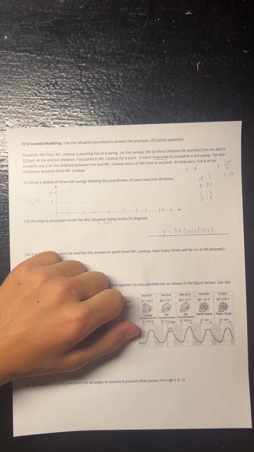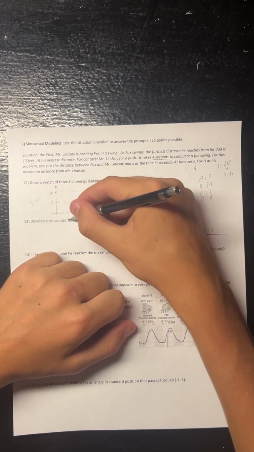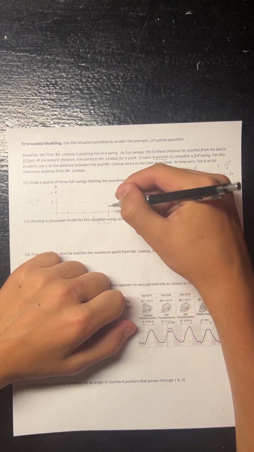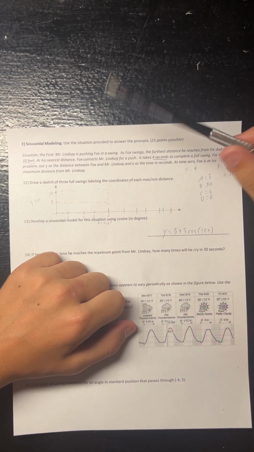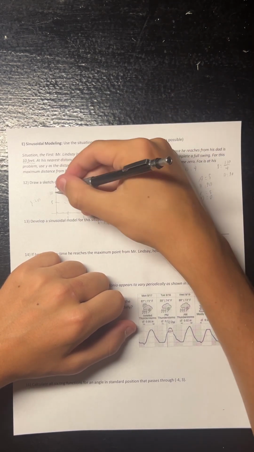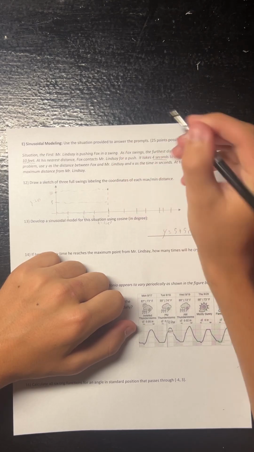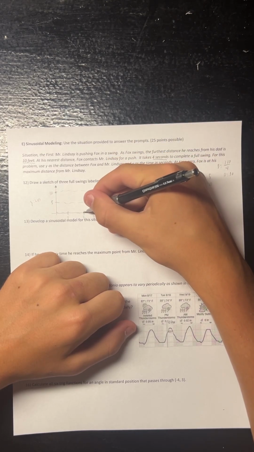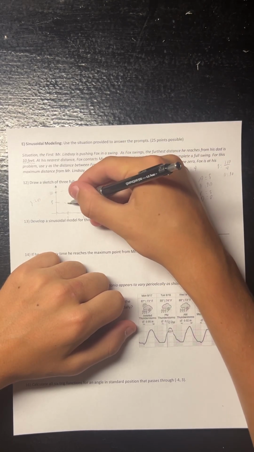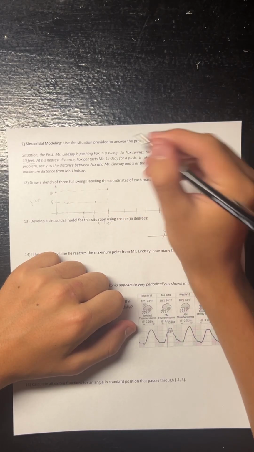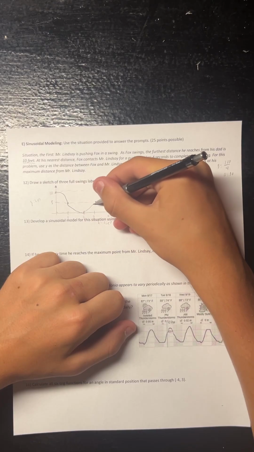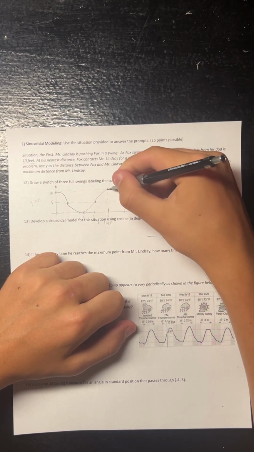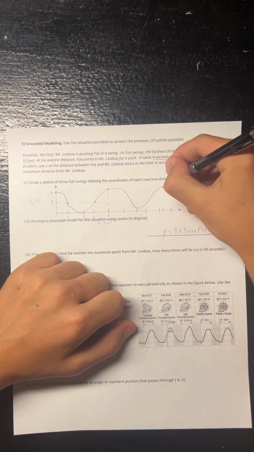Now we can actually graph this. Our period is 4 seconds, so 1, 2, 3, 4. So it starts here, and 1 period ends here. In the middle, it reaches its bottom, and then midline, midline. And we can draw this. Sorry, I'm not the best drawer, and let's just continue. You get the idea.